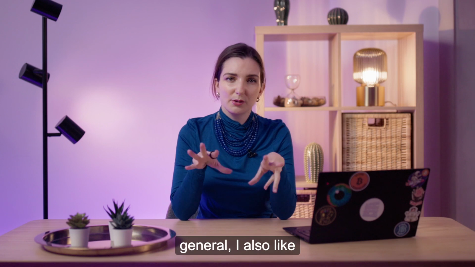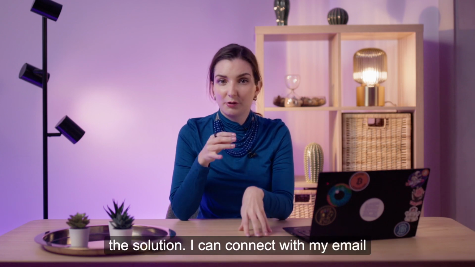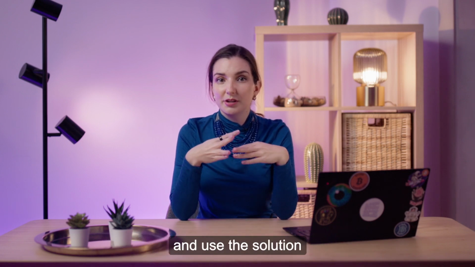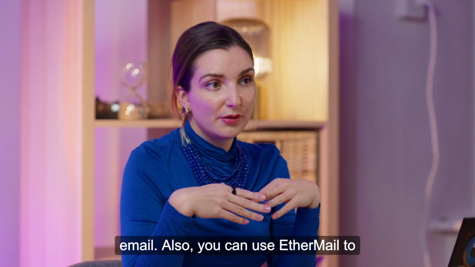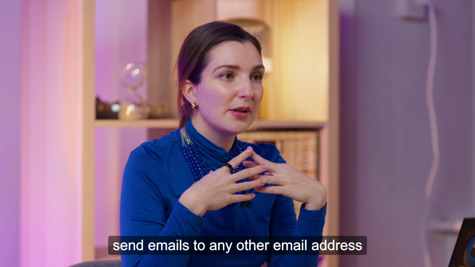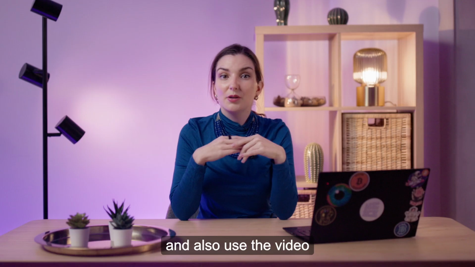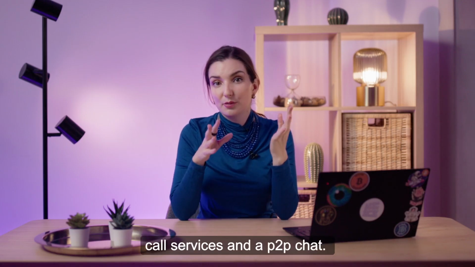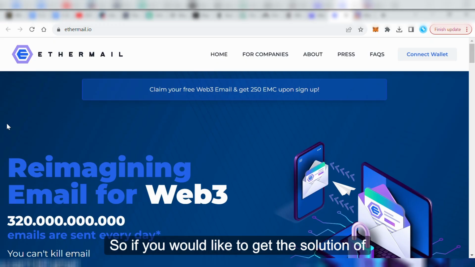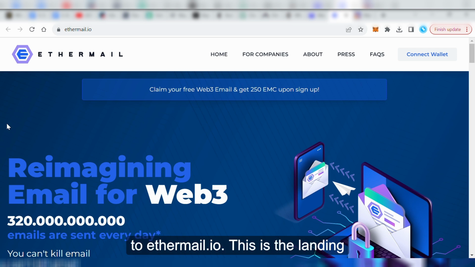In general, I also like this solution. I can connect with my wallet and use the solution immediately without giving any backup email. Also, you can use Ethermail to send emails to any other email address and also use the video call services and a P2P chat. So if you would like to get the solution of Ethermail, you can go to ethermail.io.